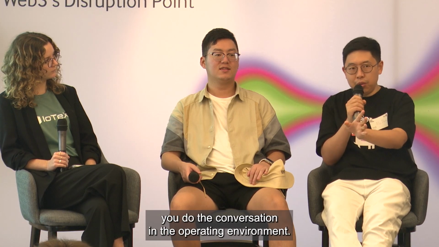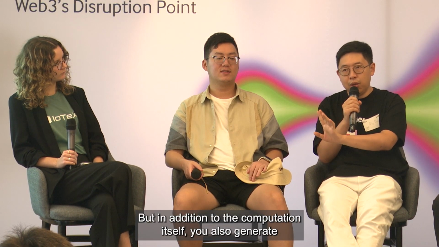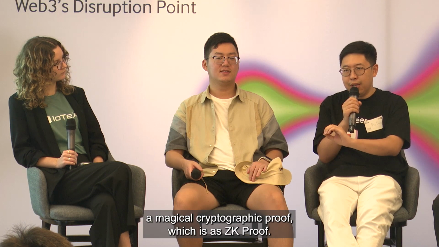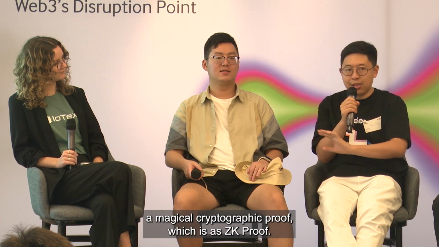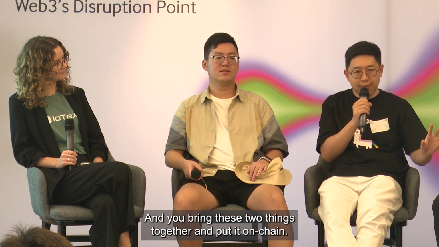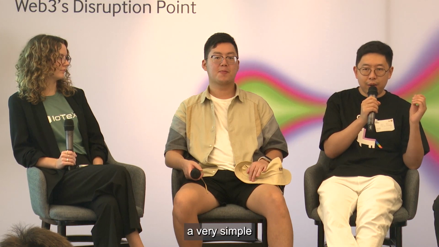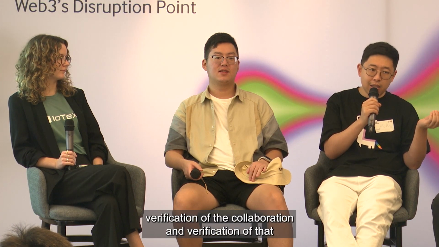You do the computation in the off-chain environment, but in addition to the computation itself, you also generate a magical cryptographic proof, which is a ZK proof. You bring these two things together and put them on-chain. In the on-chain world, you just need to do a very simple verification of the computation and of the ZK proof.